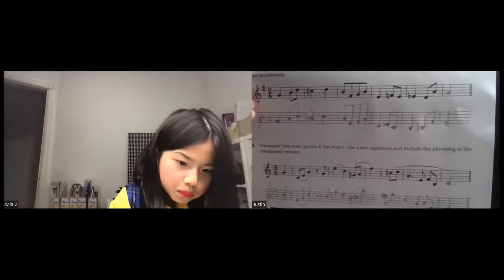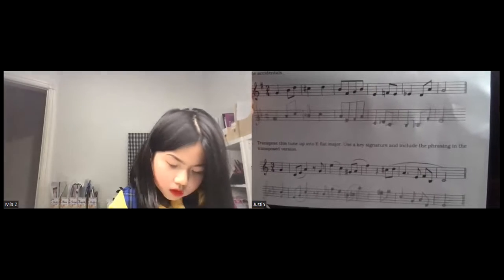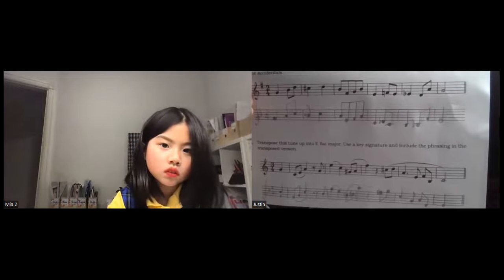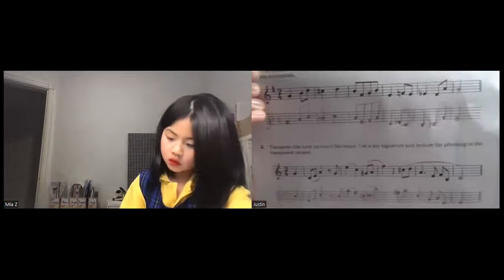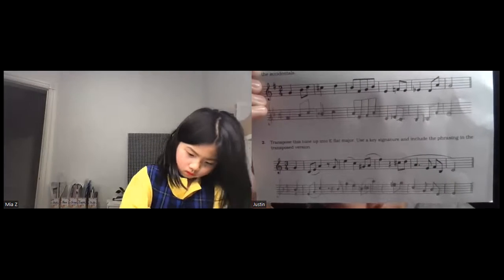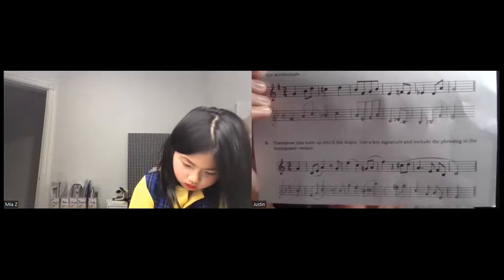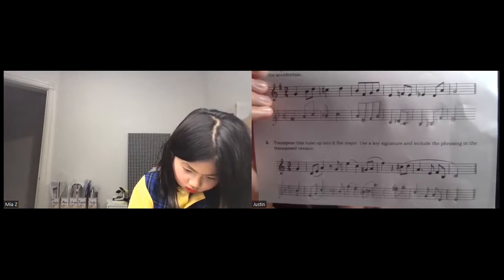But there's a B flat in the... Yes, but the B flat has become a B natural because of that note. Just check your intervals. That's all I can say. Also, once you've got the green light from me for the third question, you can head off.